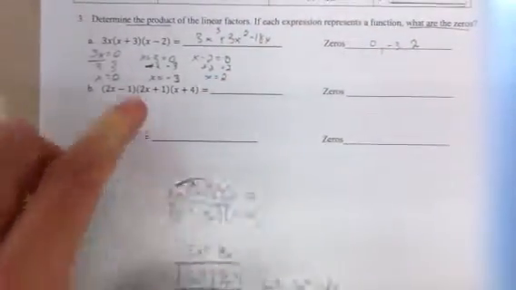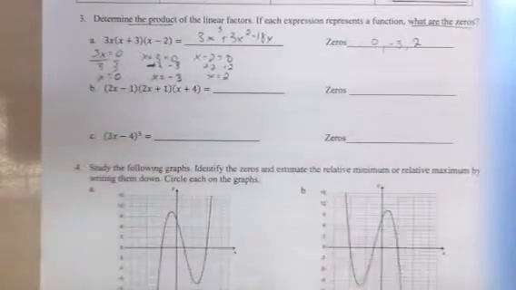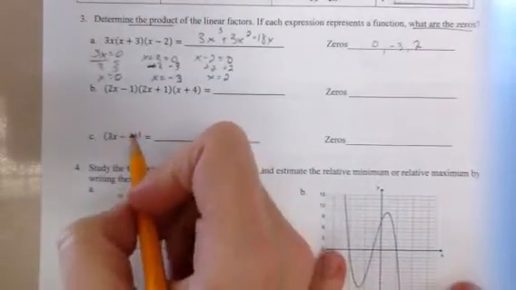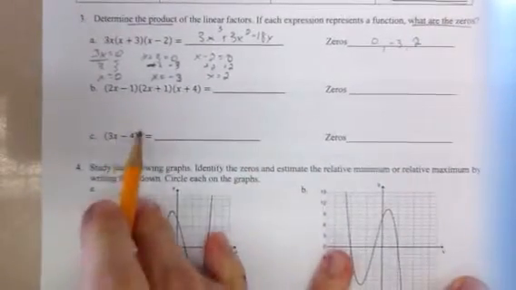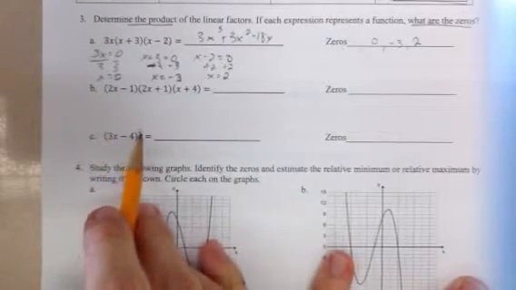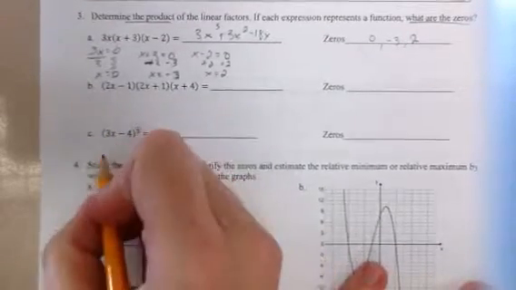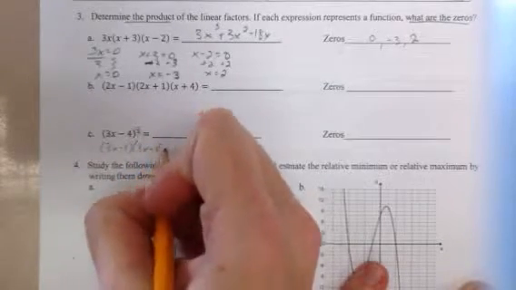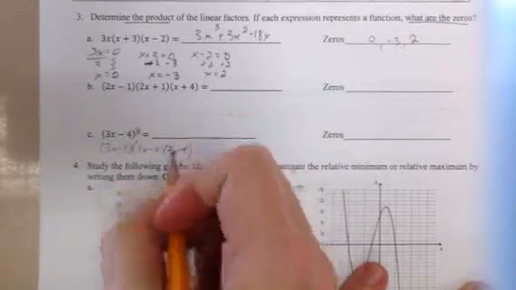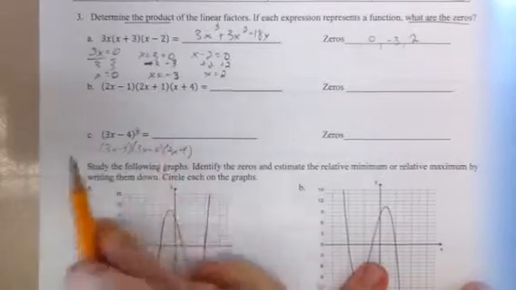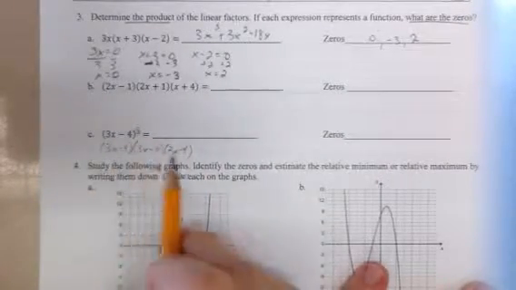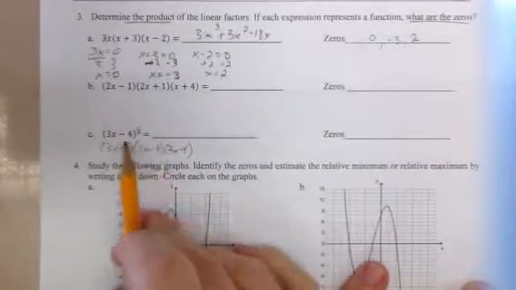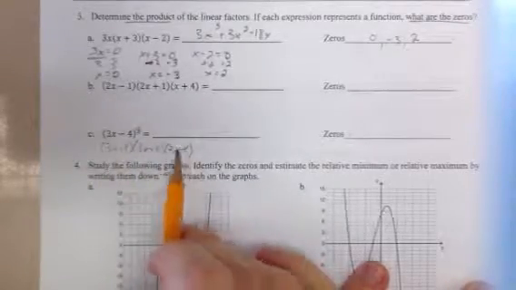So you should be able to do this one and this one. Just as a little tip, don't forget, you're not distributing the exponent. That's not the same idea. This exponent simply means 3x minus 4 times 3x minus 4 times 3x minus 4. You need to write it out like that and then do your distributive property and multiply through. So multiply those two together first, then do it again and multiply times this.